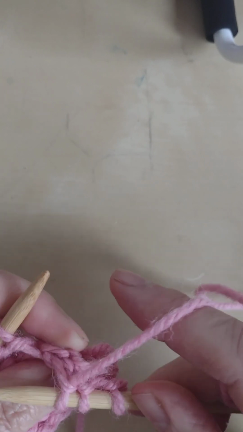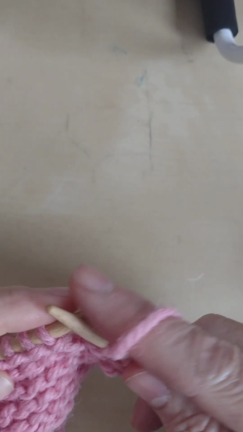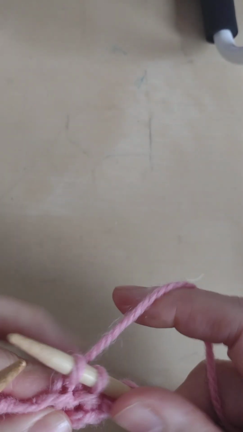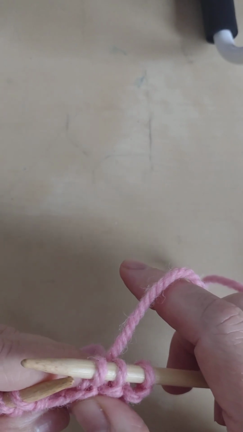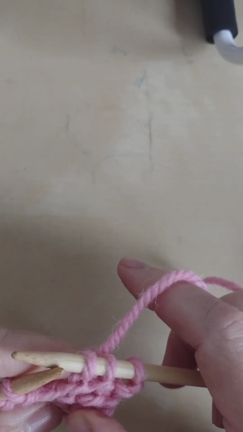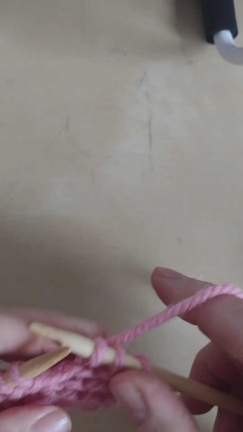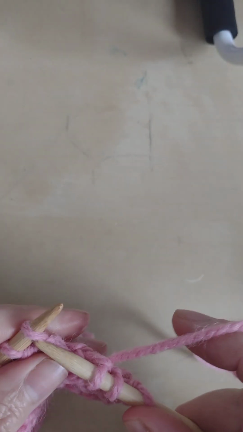None in front, only one behind. And that makes it very easy to count the rows, because you're only forming these purl bumps every second row, which means that if you count the purl bumps and multiply by 2, then you know the number of garter stitch rows.